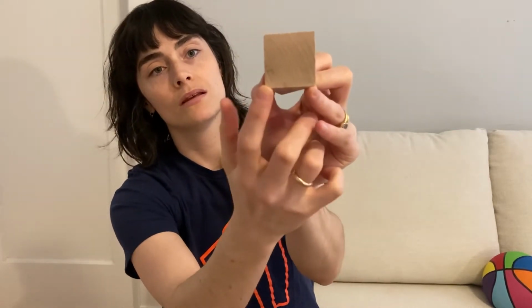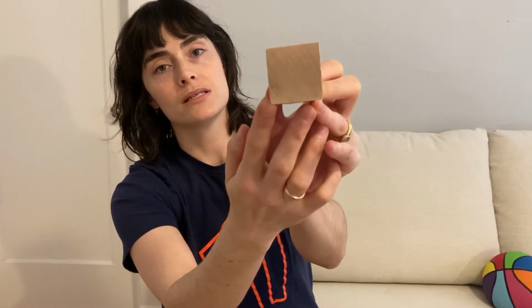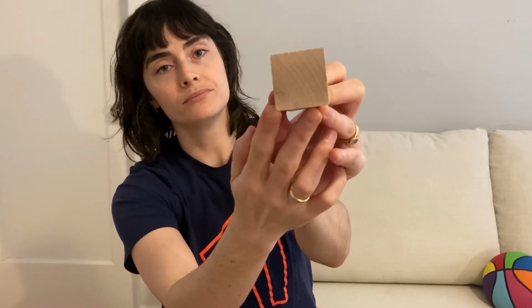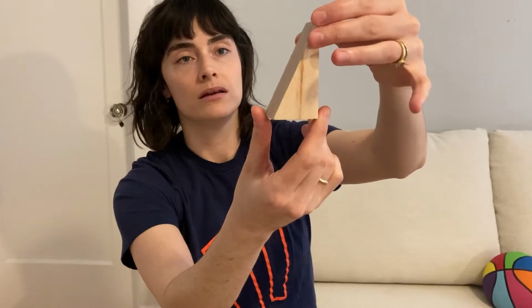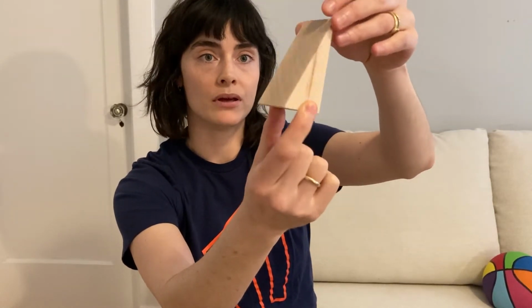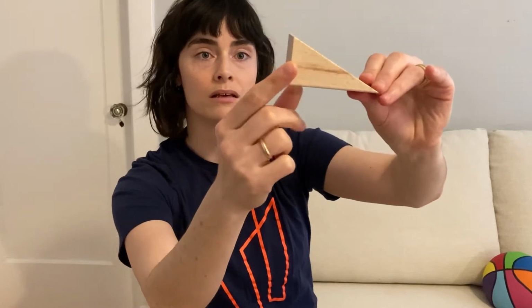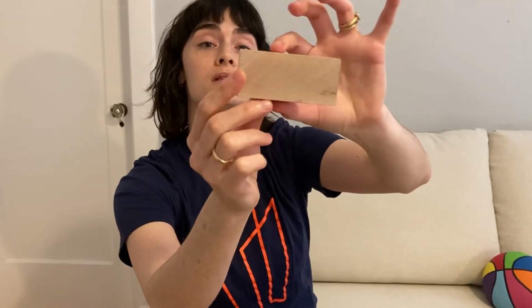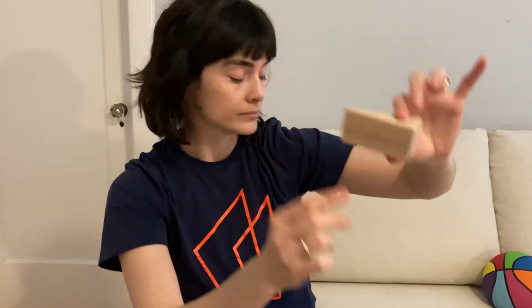On this face is a triangle, and then on the bottom, what shape is that? It has 4 equal sides. That's right, that's a square. So I think that's pretty cool that this one 3-dimensional shape contains several other shapes within it.